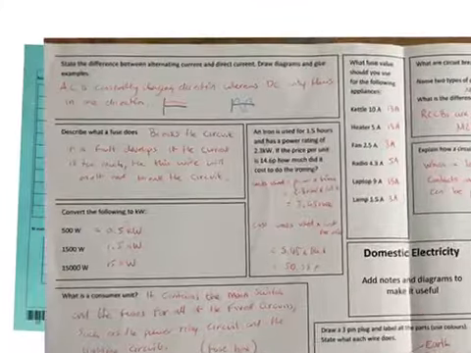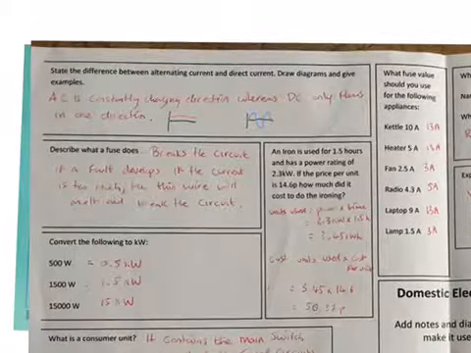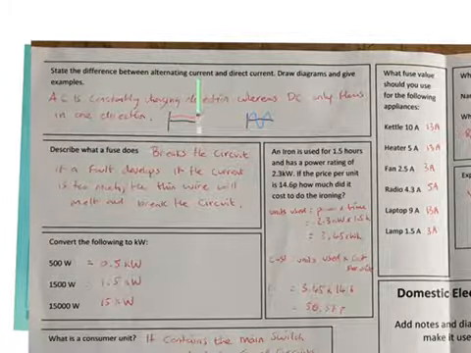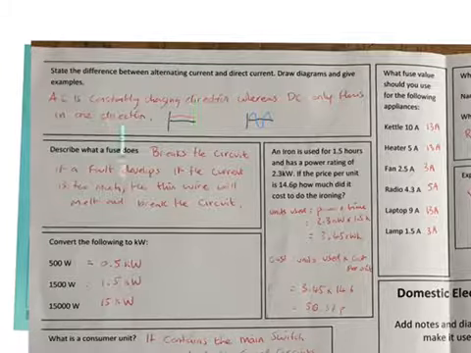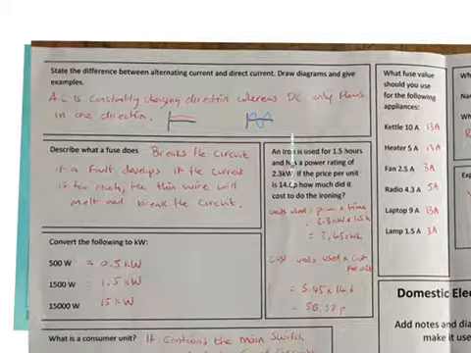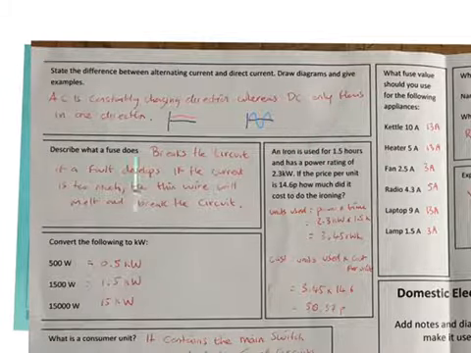So this is the review sheet for domestic electricity, which is 3.4. It's the fourth unit of physics, but it's the second one I've done with my year 10. I'm going to start on the left, and the first question: state the difference between alternating current and direct current. Well, AC is constantly changing direction, alternating current, whereas DC flows in one direction.